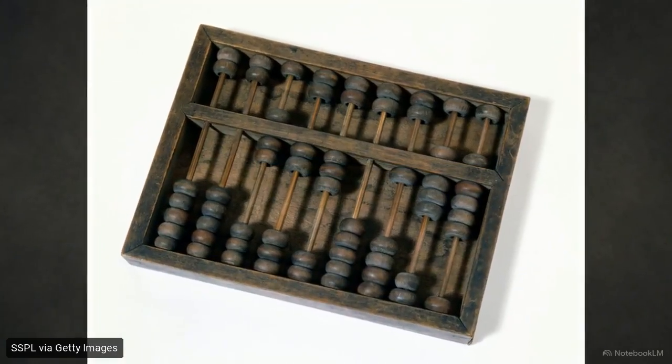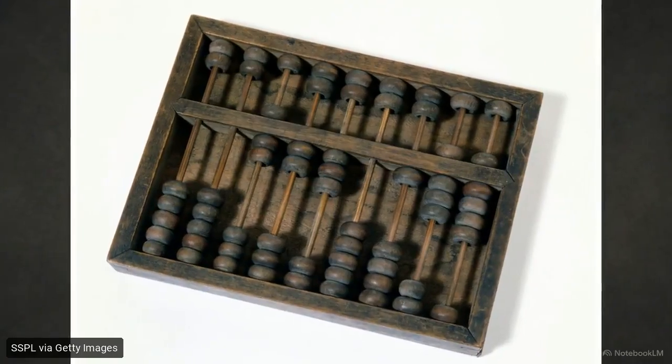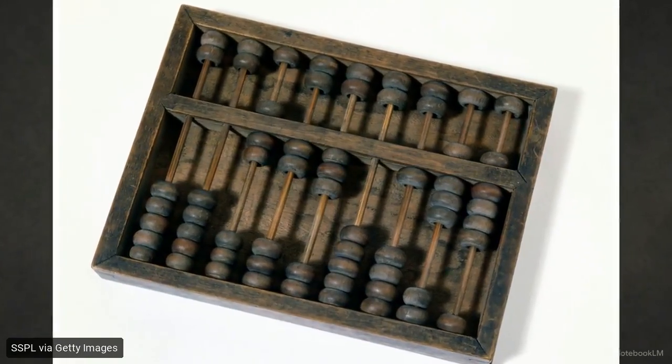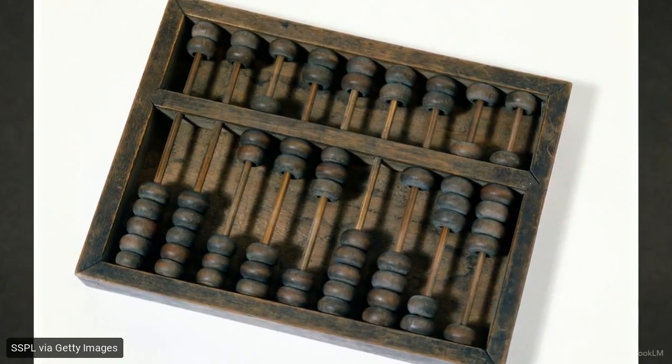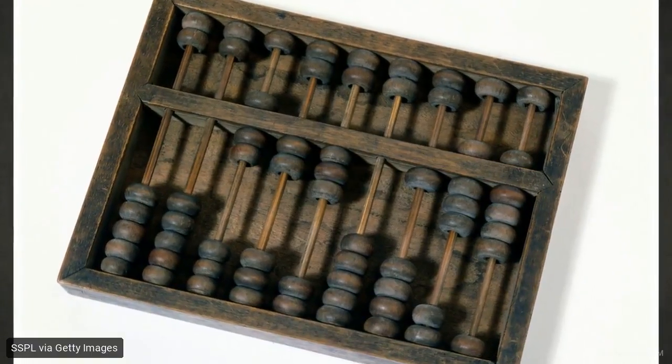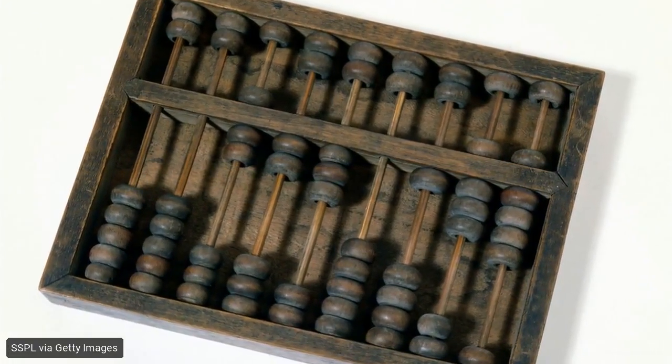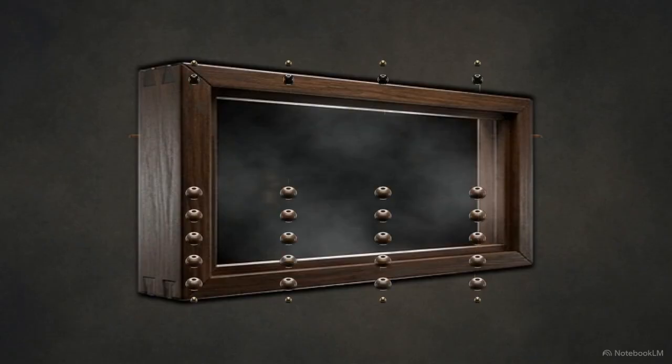A central horizontal bar divides the grid into two decks. On this configuration, the lower deck holds 5 beads on each vertical rod, while the upper deck holds exactly 2. The grid relies on place value, scaling by powers of 10 moving left. The upper deck acts as a multiplier.